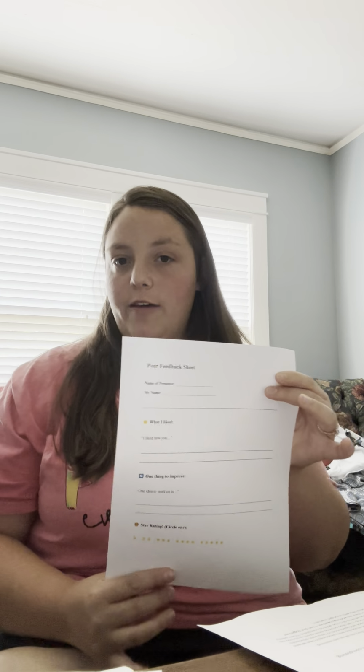And then once everybody has finished their first moon phase, we're going to present it, and your peers, your friends in the other groups will be able to give you like a feedback. So they'll be able to write what they liked about your presentation, one thing that they think you could work on, and then they will rate you with some stars. So you have 1, 2, 3, 4, and 5 stars. So y'all can go ahead and get started working on that.